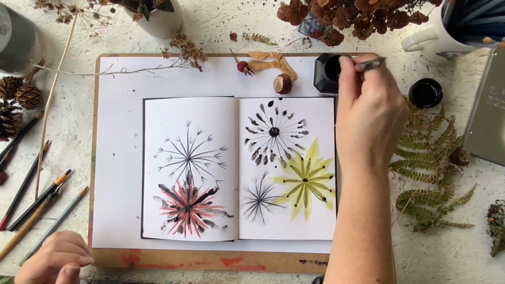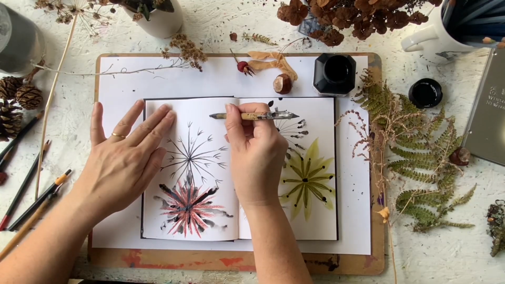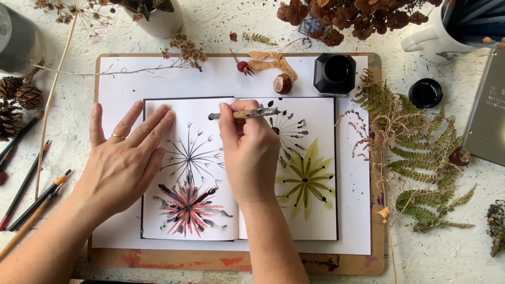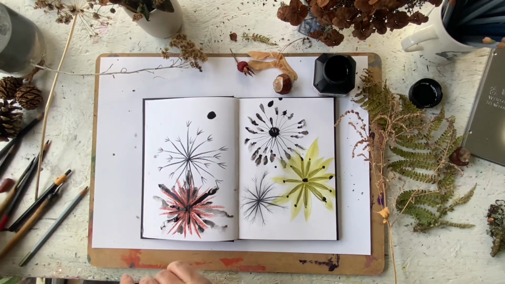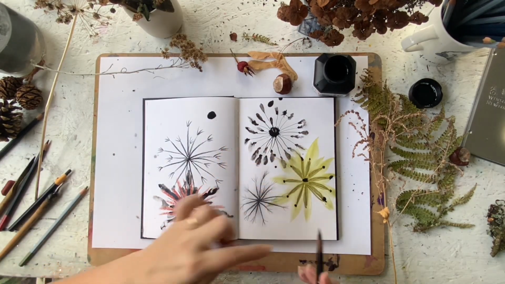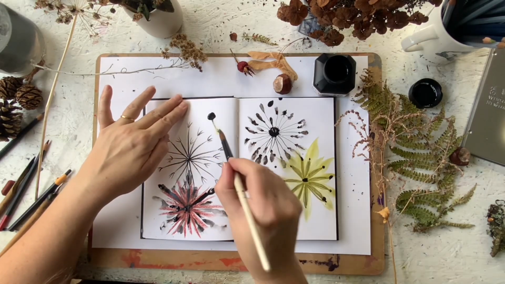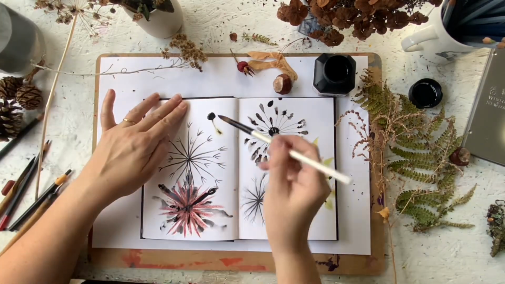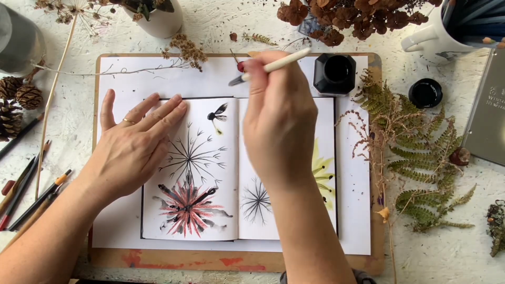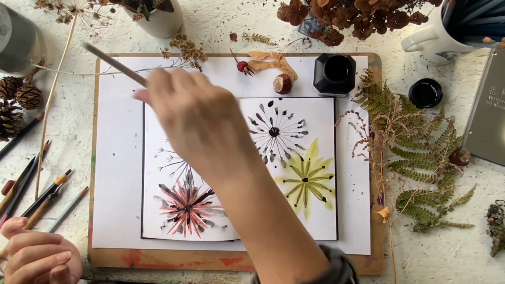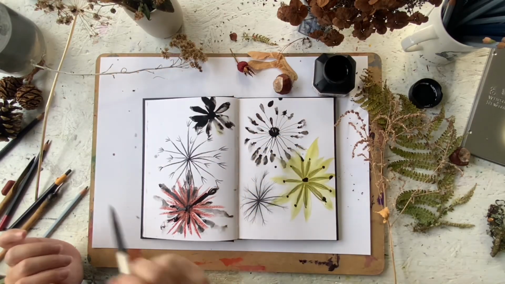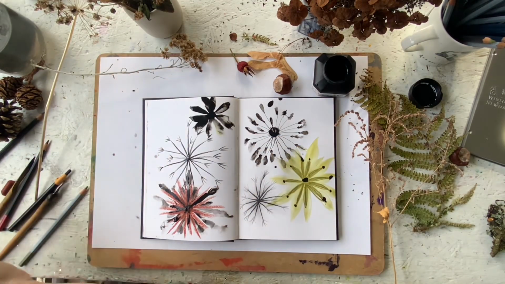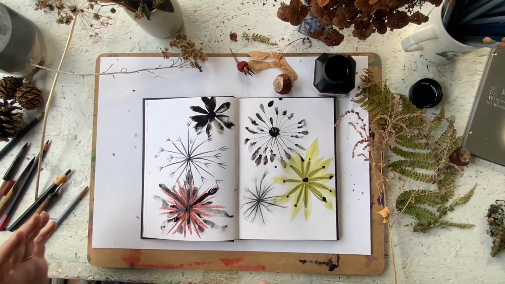Let's try with the bamboo pen with just a little splot. I quite like these petal shapes here, so I'm wondering if I can recreate that. Ooh. Beginning to look a lot more floral, which is maybe not quite what I'm looking for. Interesting, but not quite what I'm looking for. Let's try exploring some other things now.